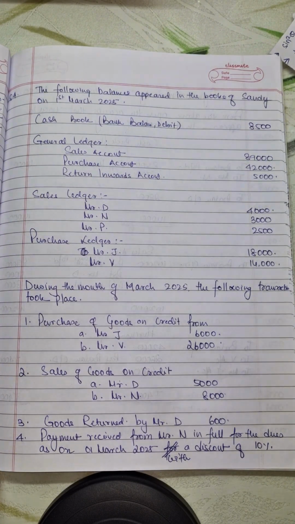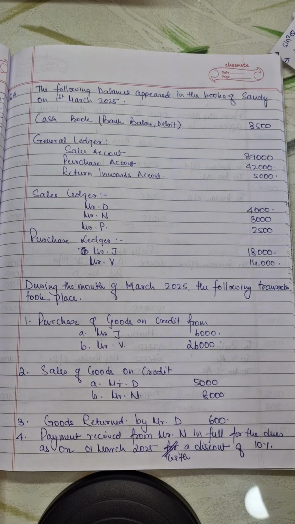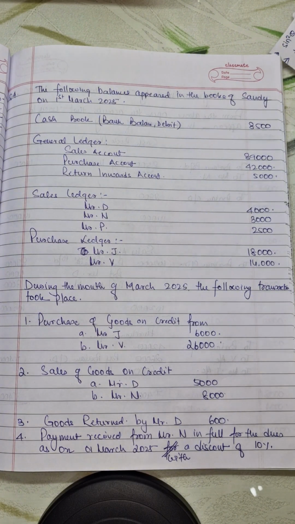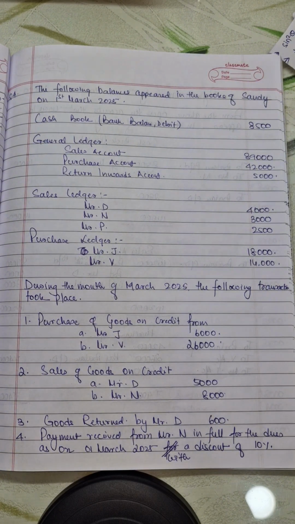Transaction number 3. Goods returned by Mr. D 600. And transaction number 4. Payment received from Mr. N in full for the dues as on 1st March 2025. Here is the knack.